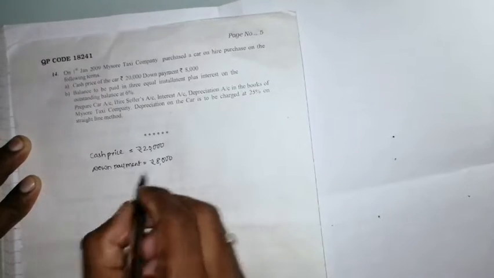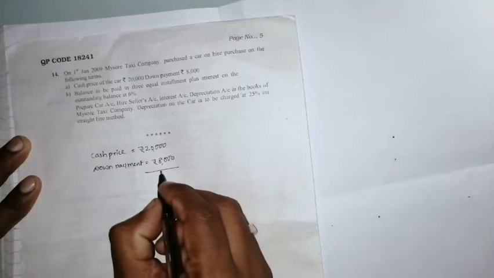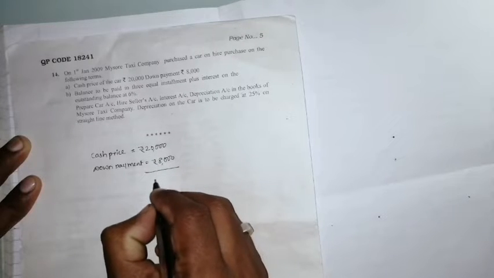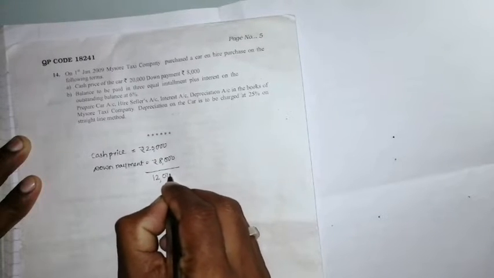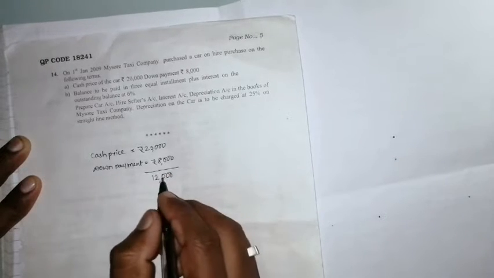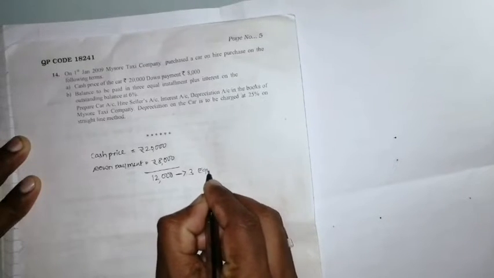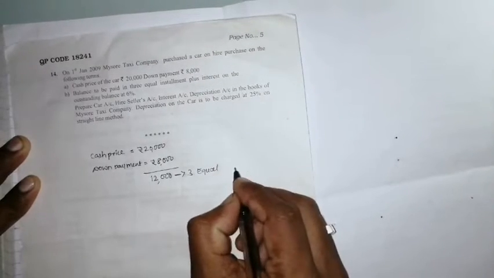Next, the balance. How much balance will remain? From the 20,000 cash price, when we deduct the 8,000 rupees down payment, we get a balance of rupees 12,000. The balance of 12,000 will be paid in 3 equal annual installments.